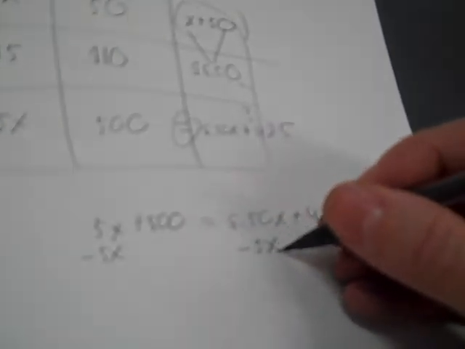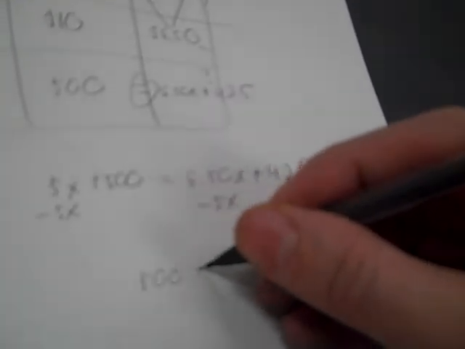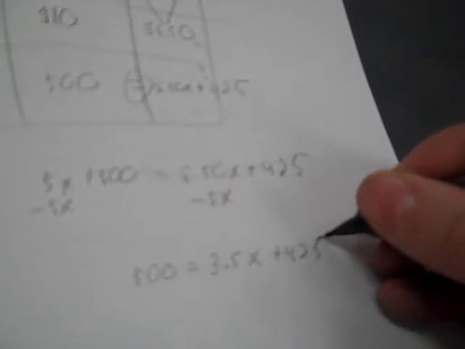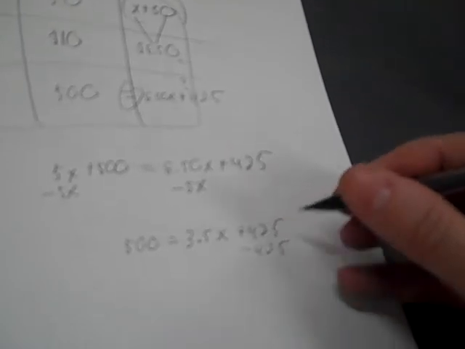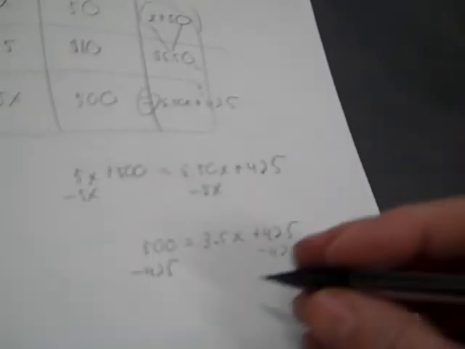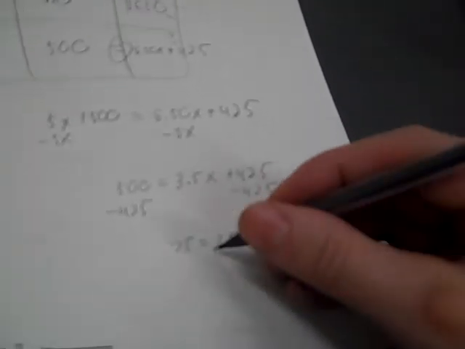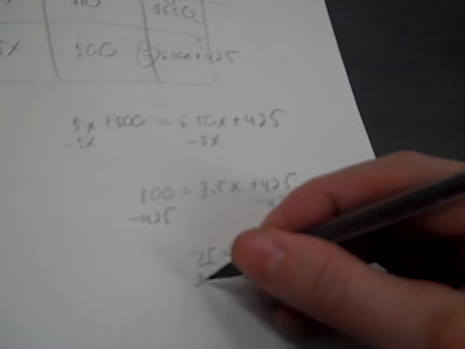I'm smelling a decimal answer. That's all right. So I take away 5x, and that'd be 3.5x. Then we minus the 425. It's really just a simple equation. So 75 equals 3.5x. Then we divide by 3.5. So I divide 75 by 3.5, and that would be 21.43 pounds of Colombian coffee.